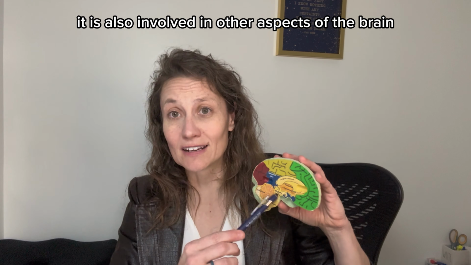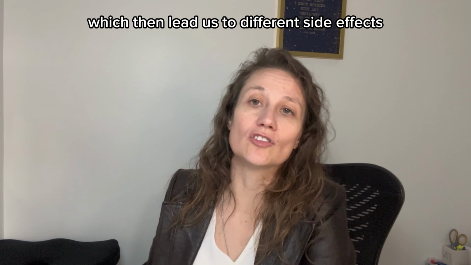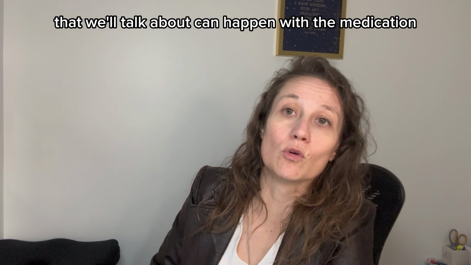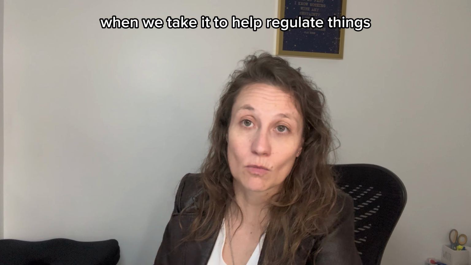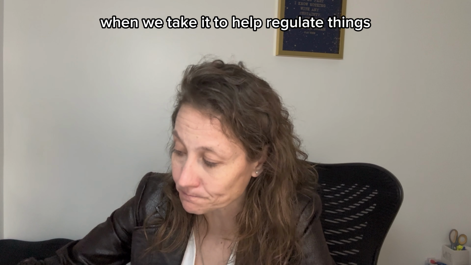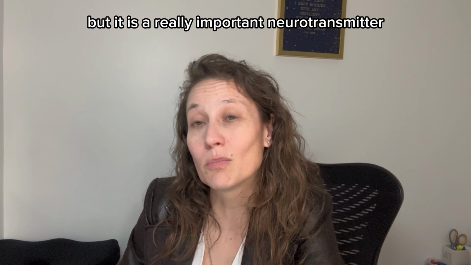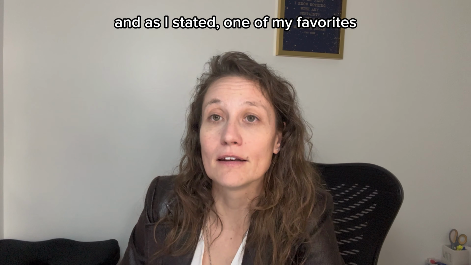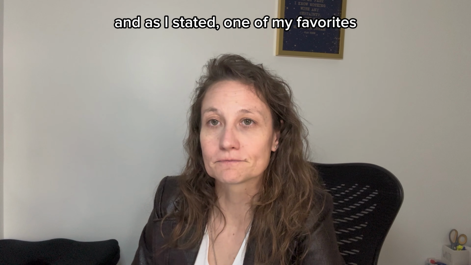It is also involved in other aspects of the brain, which then lead us to different side effects that we'll talk about can happen with the medication when we take it to help regulate things. But it is a really important neurotransmitter, and as I stated, one of my favorites.